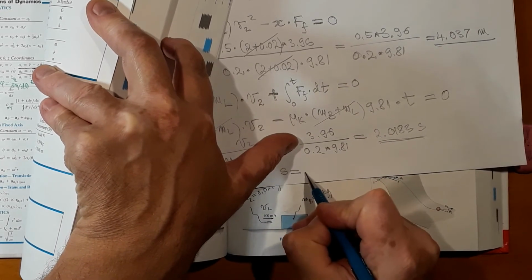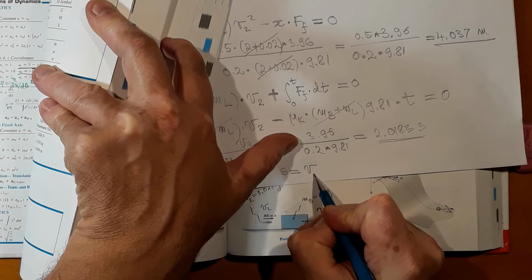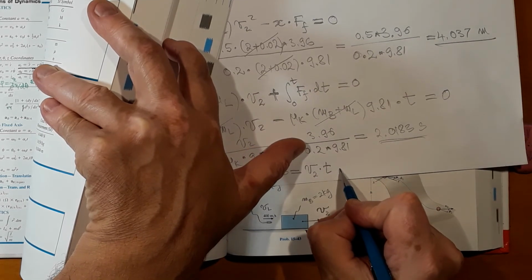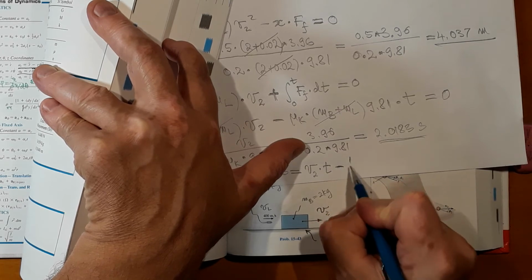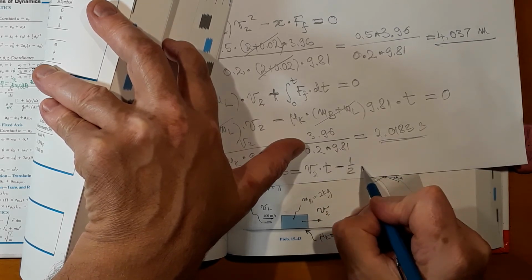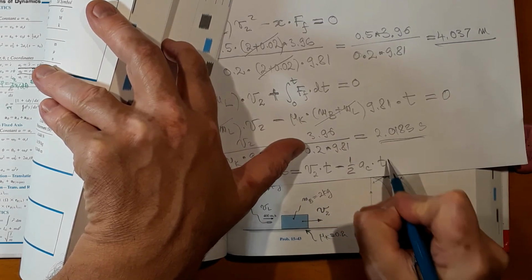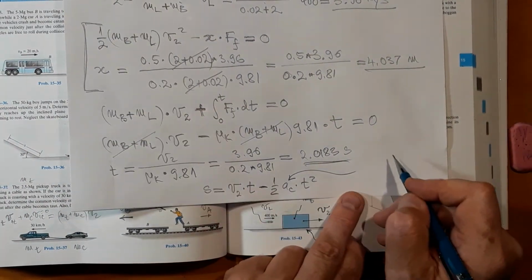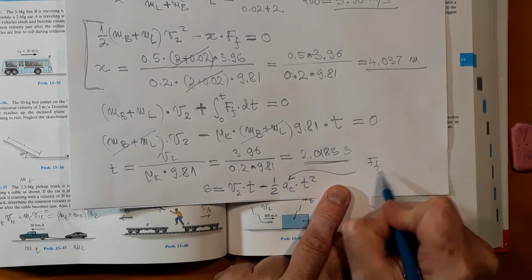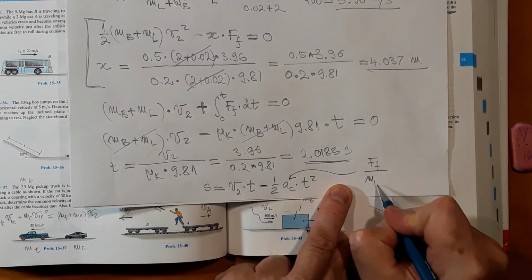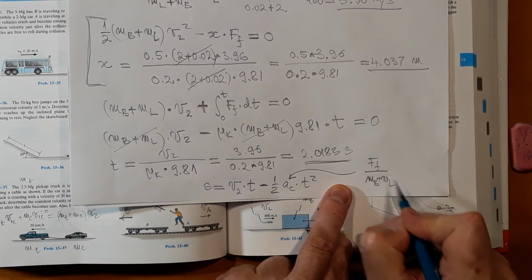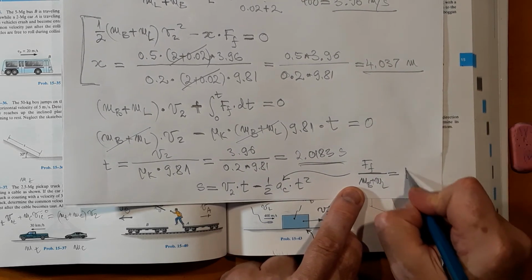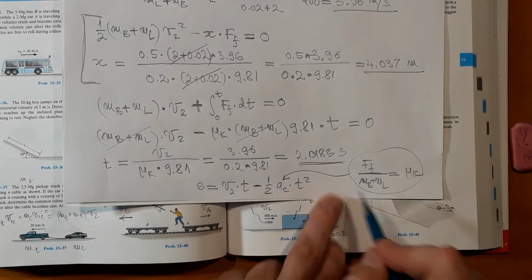initial velocity times time, and that will be V2 that we just calculated times time that we have, minus 1/2 constant acceleration times t squared. And what is the constant acceleration? It's just going to be friction force divided by mass of the block plus mass of the bullet. Okay, and this is nothing but the coefficient of kinetic friction.